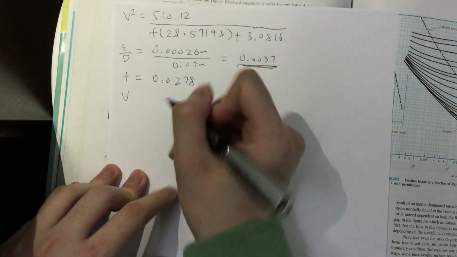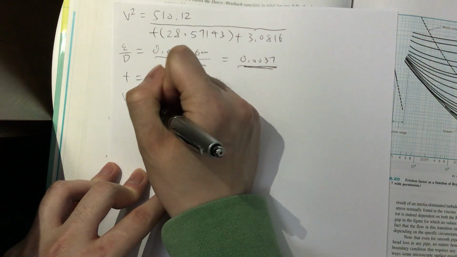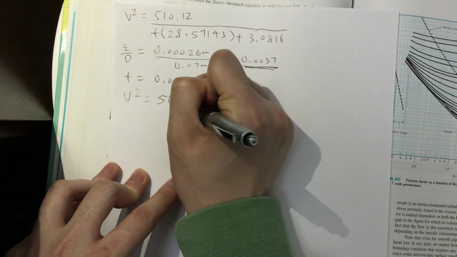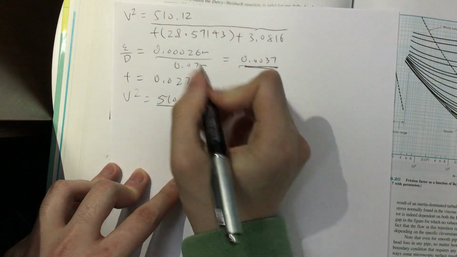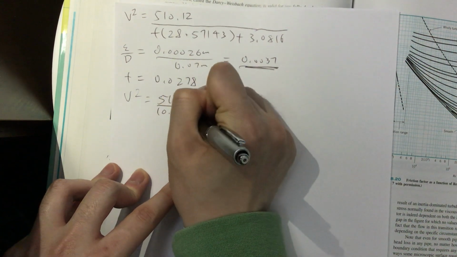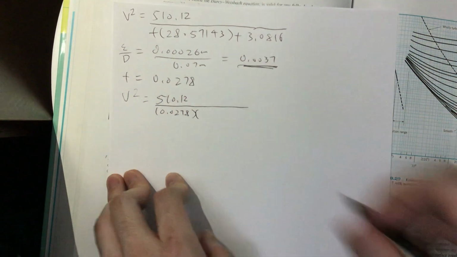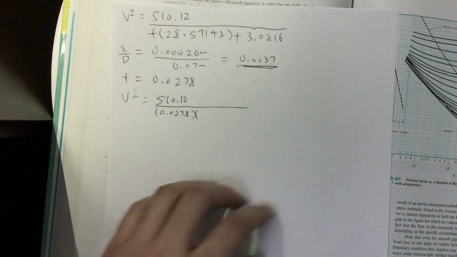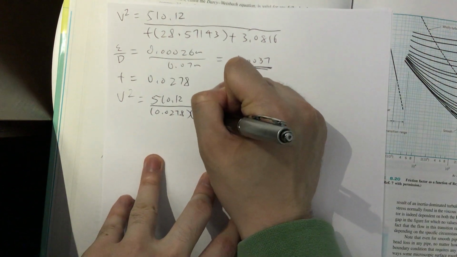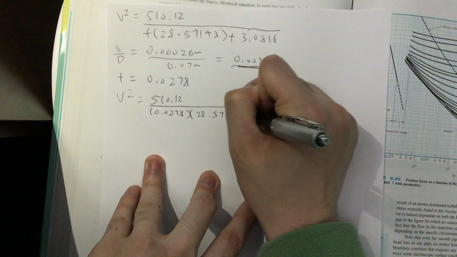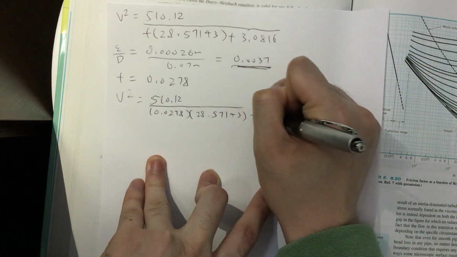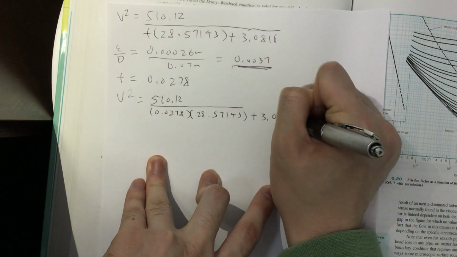So V squared equals 510.12 over 0.0278 times 28.57143 plus 3.0816.